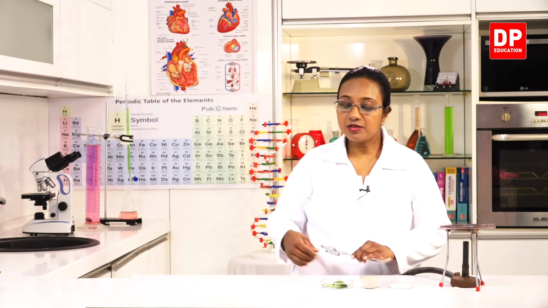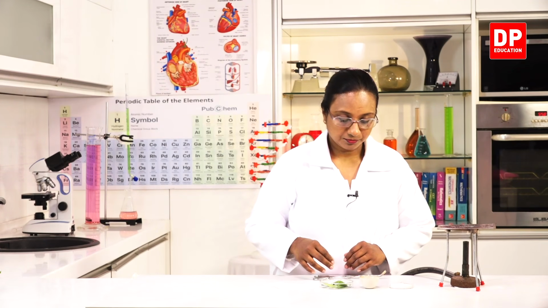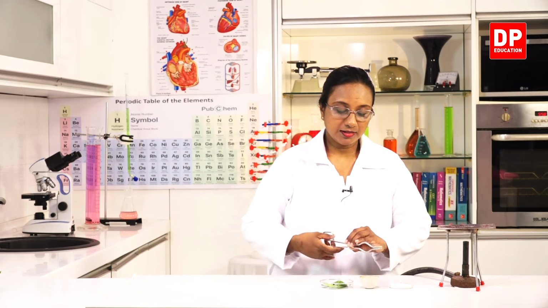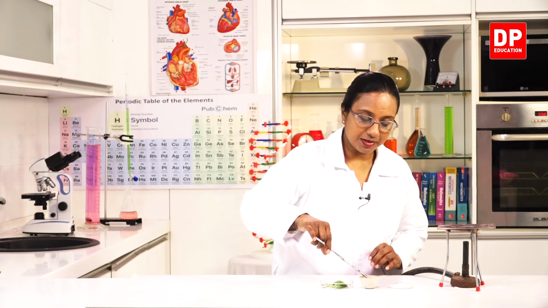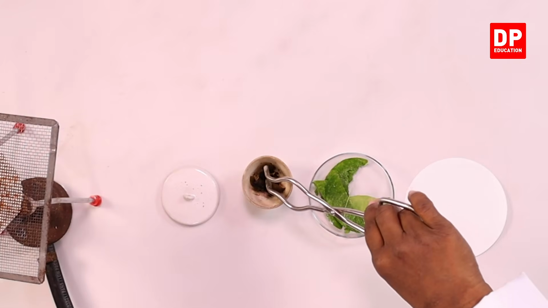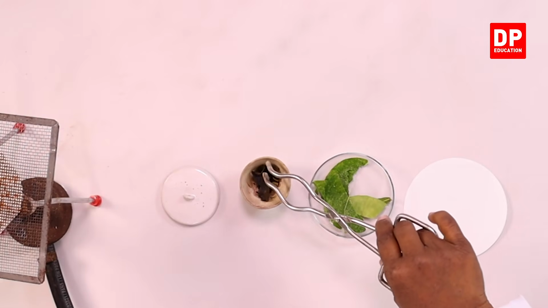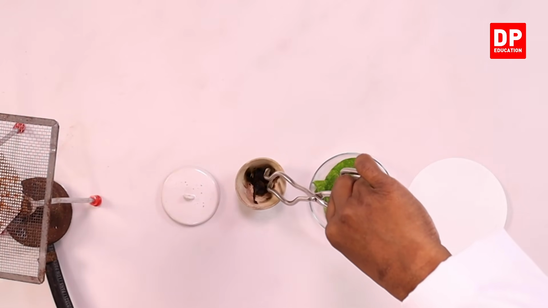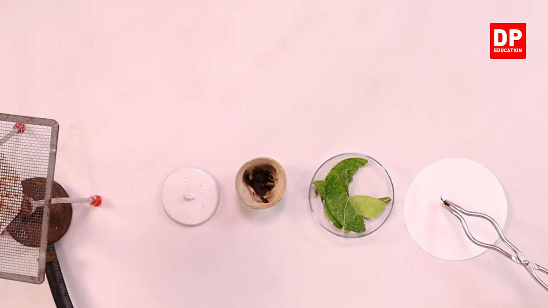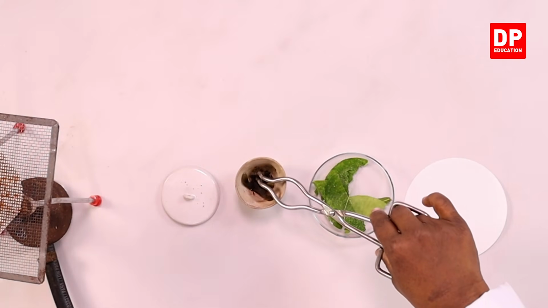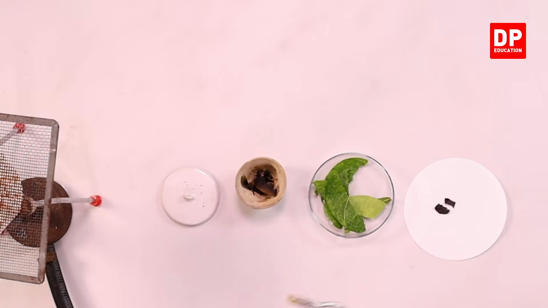And then I will try to draw lines on this white filter paper. I think by now the sample must have cooled down a bit. I will take out the most blackish color parts and place it on the paper.